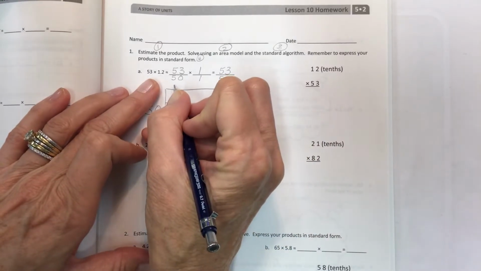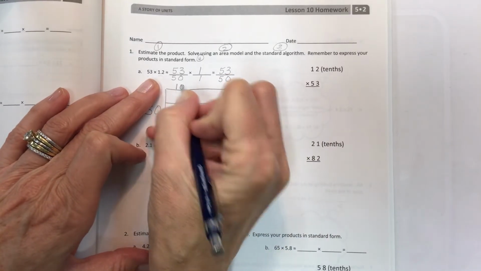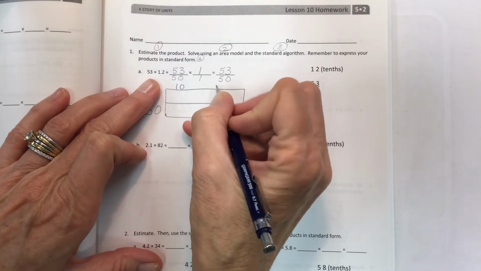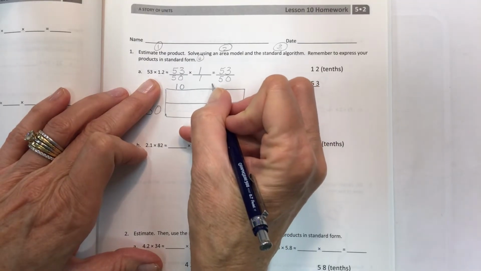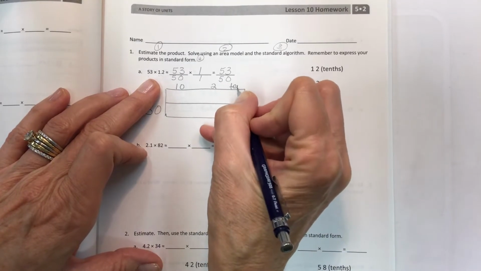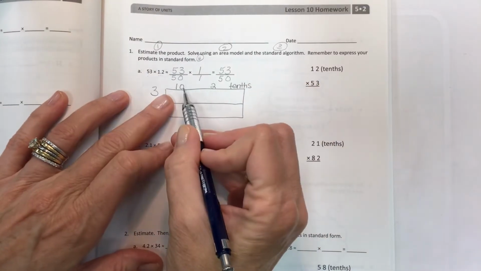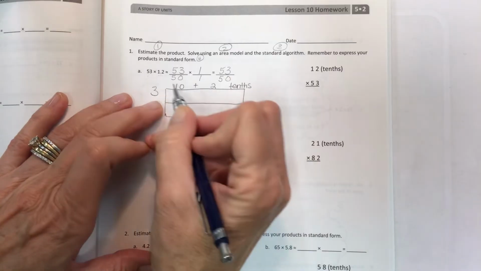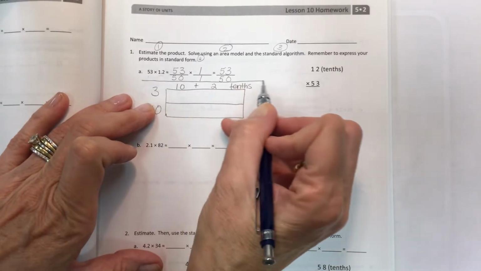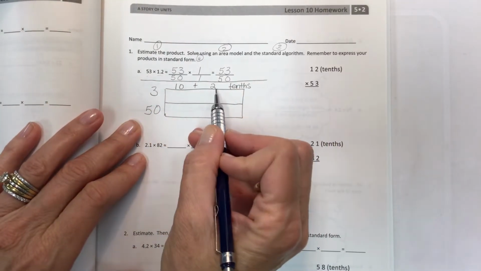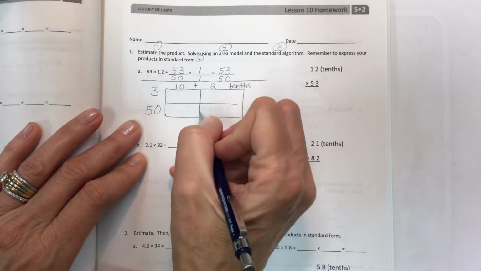So I have 1, but it's 10 tenths, and 2 tenths. Okay, so it's 12 tenths. So I've got 10 plus 2 tenths. Don't let this confuse you there. Okay, so 10 plus 2 equals our tenths.